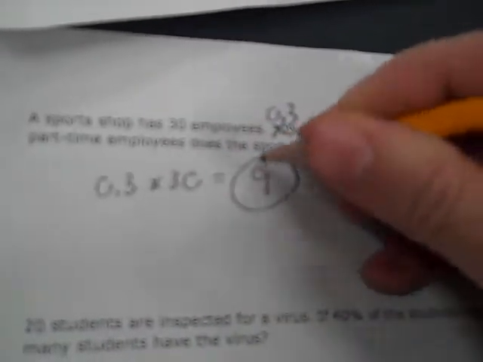So 0.3, and then I can take 0.3 times 30, because that's the total employees I have. We take that divided by 100 and then times how many employees we have. So 0.3 times 30 gives me 9. So there are 9 part-time employees, which makes up 30%.